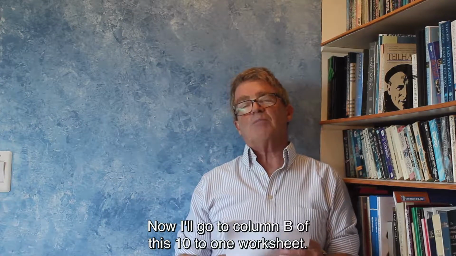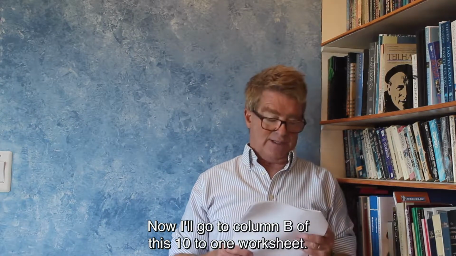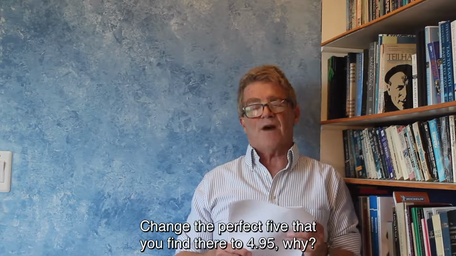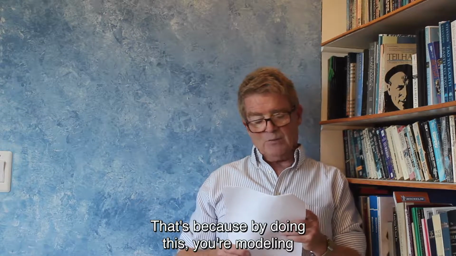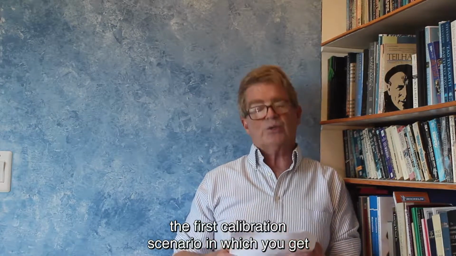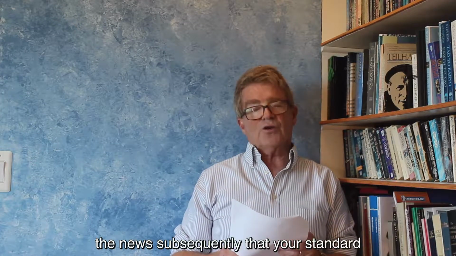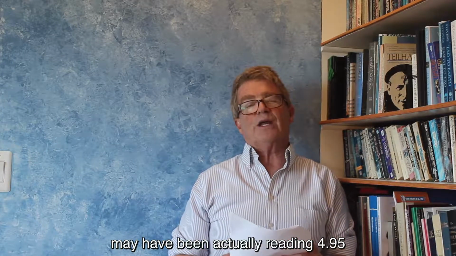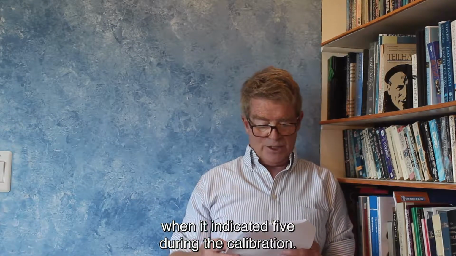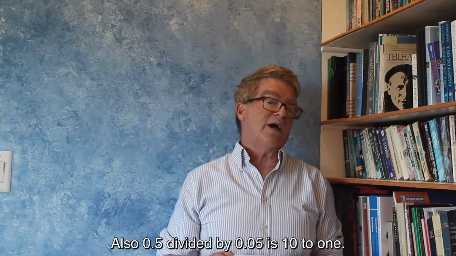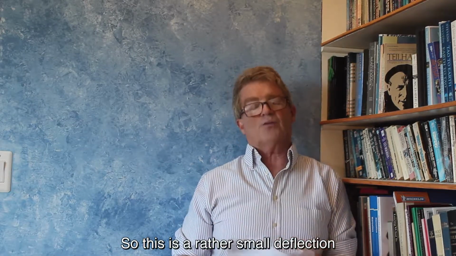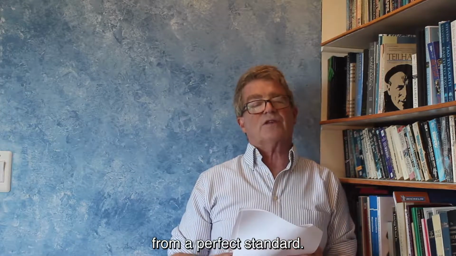Now go to column B of this 10 to 1 worksheet. Change the perfect 5 that you find there to 4.95. Why? That's because by doing this, you're modeling the first calibration scenario in which you get the news subsequently that your standard may have been actually reading 4.95 when it indicated 5 during the calibration. Also, 0.5 divided by 0.05 is 10 to 1. So this is a rather small deflection from a perfect standard.